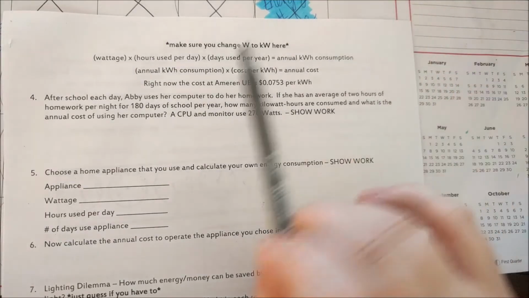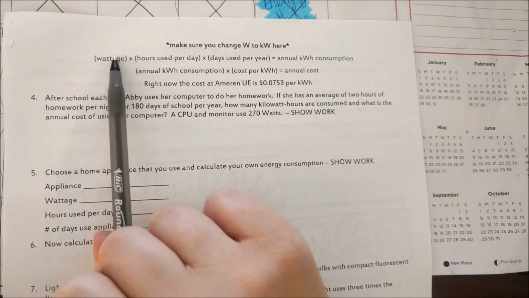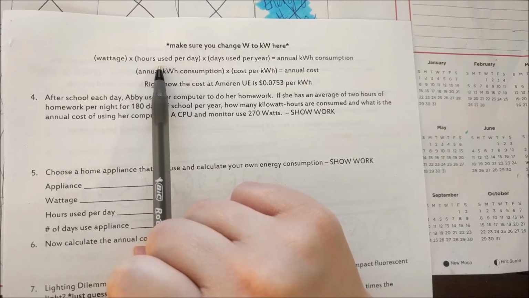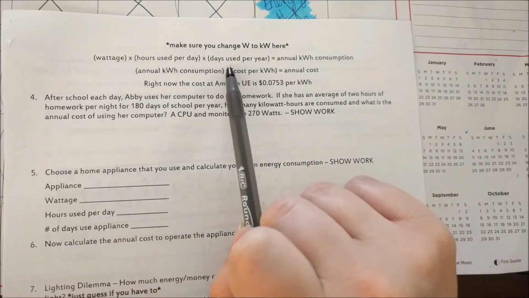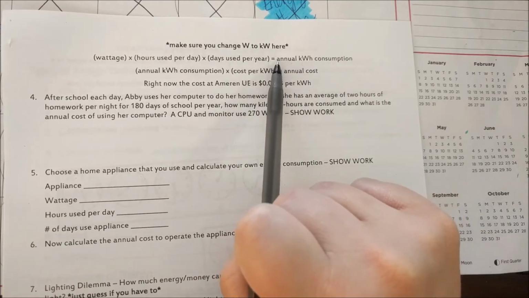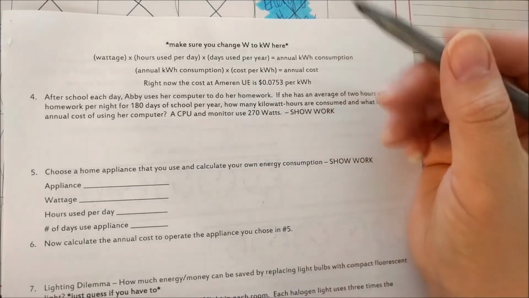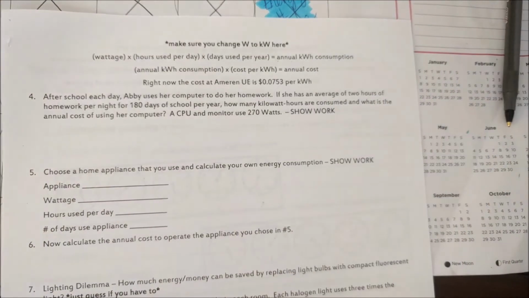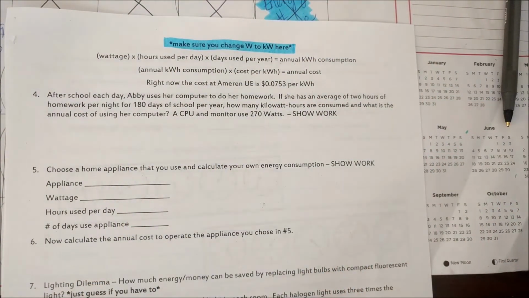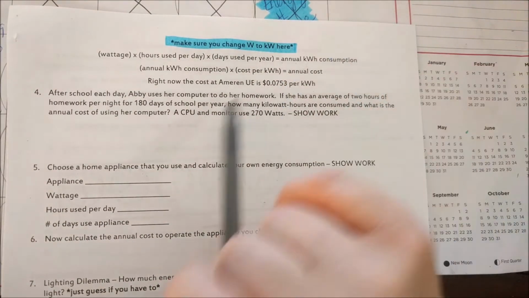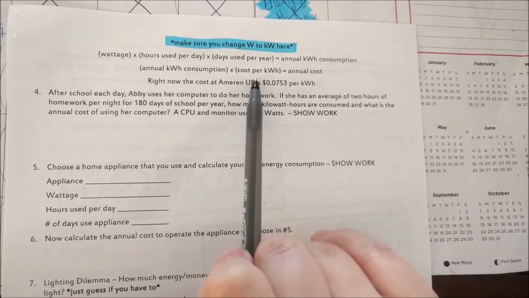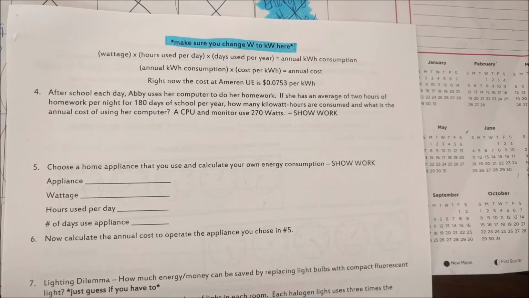Okay, in this next part, you guys are going to do some calculations about energy usage in your life. So here are some general formulas for you. You can refer to these. You're going to take the wattage and multiply by how many hours you use, whatever they're talking about, per day. And then how many days you use that per year. That will give you the annual kilowatt hour consumption, how much energy you use per year. Something that's super important here is to make sure that if they give you the wattage in watts, you have to change it to kilowatts because that's how you're going to be charged. If I want to figure out your annual cost, you're going to take that annual consumption you just calculated and multiply by the cost per kilowatt hour.